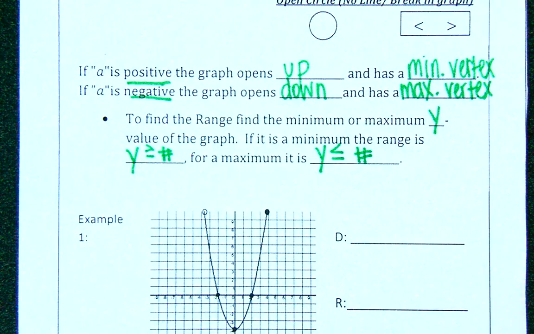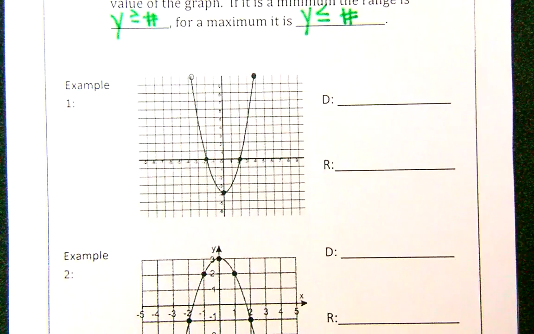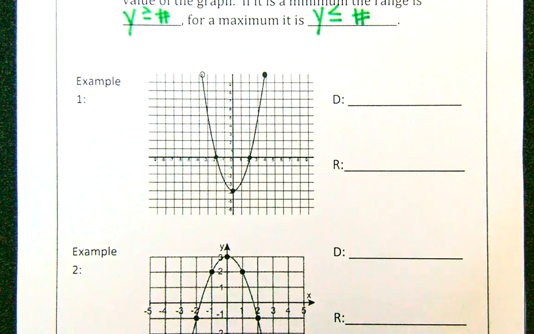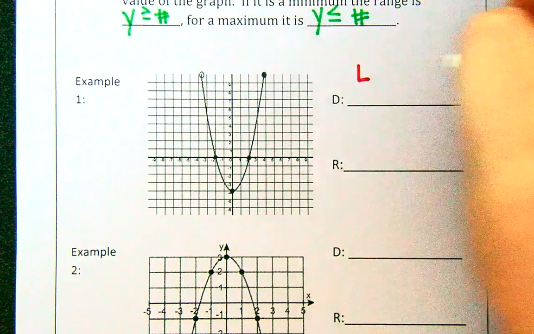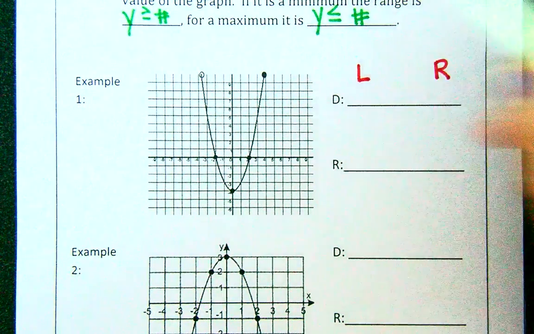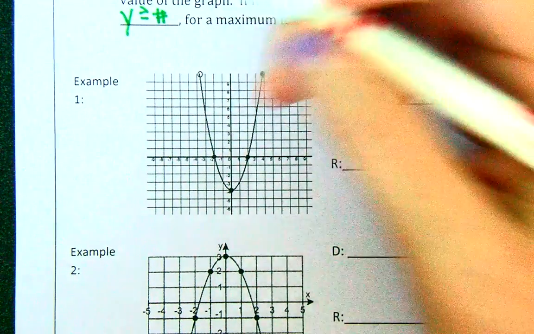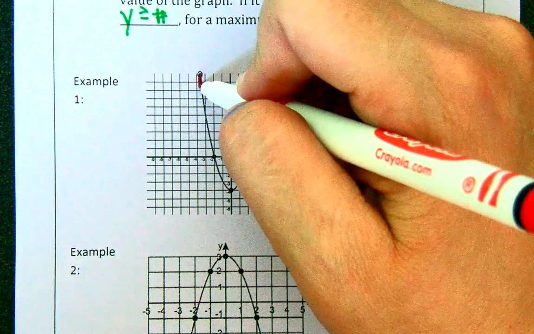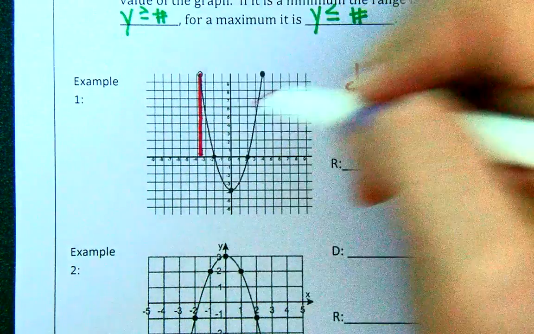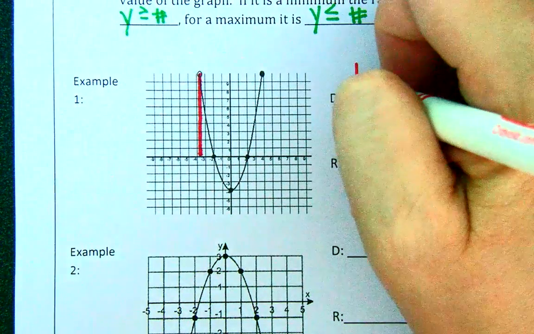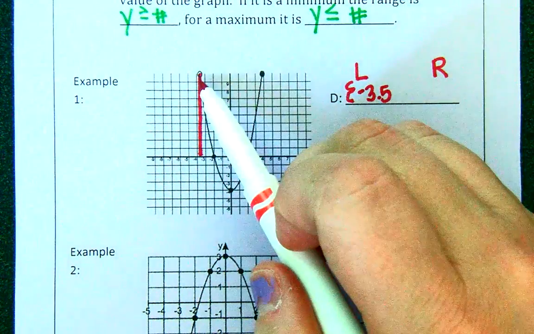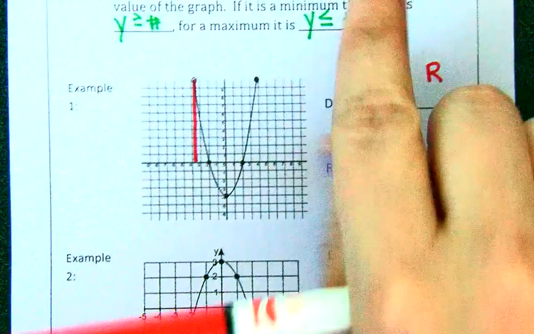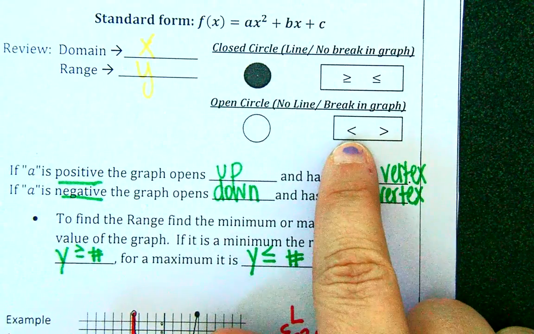Alright, so let's look at an example. So, example 1. Remember, for example 1, for domain, we look at the left side to the right side. Draw a little bracket. So what is the left value? If we look, it's about negative 3.5. Now, is that an open or a closed circle? Well, with an open circle, so there's no line underneath it.